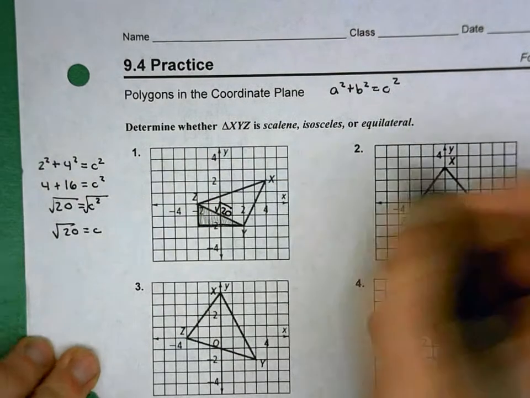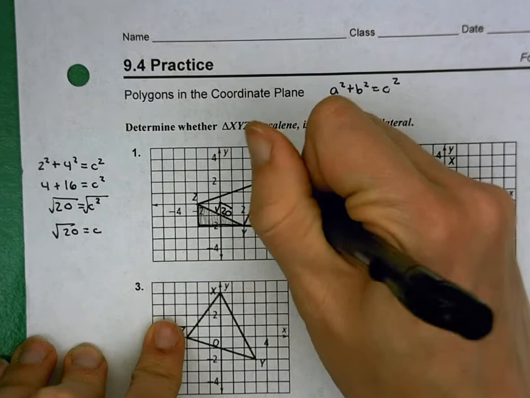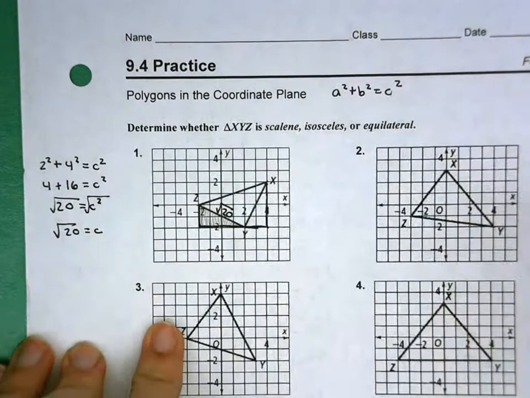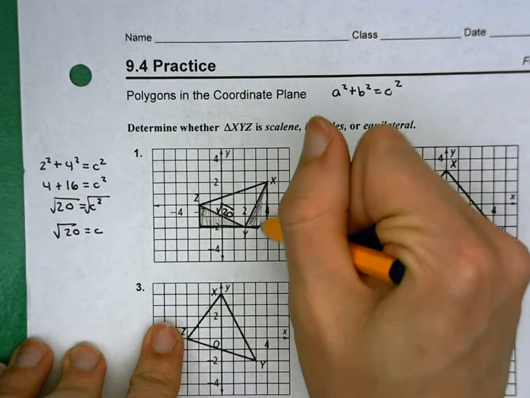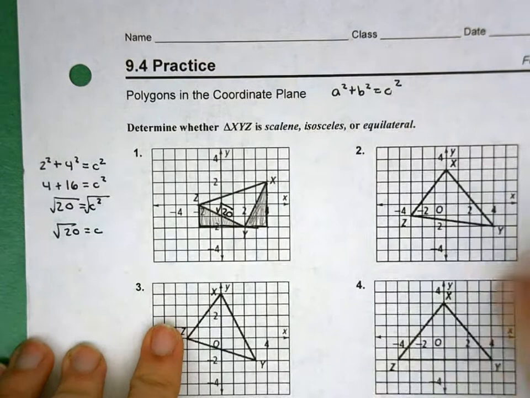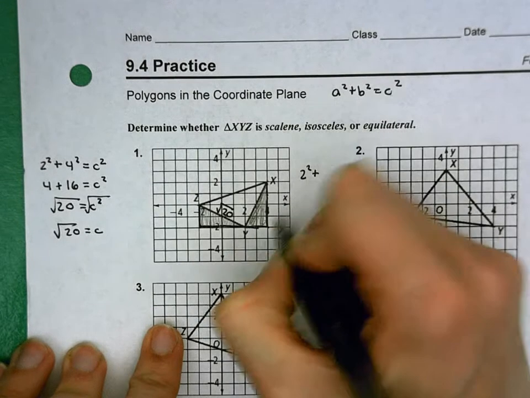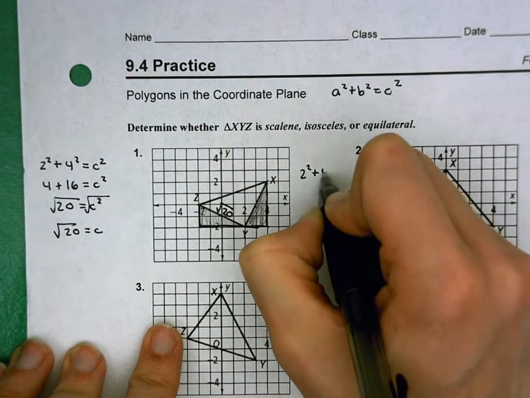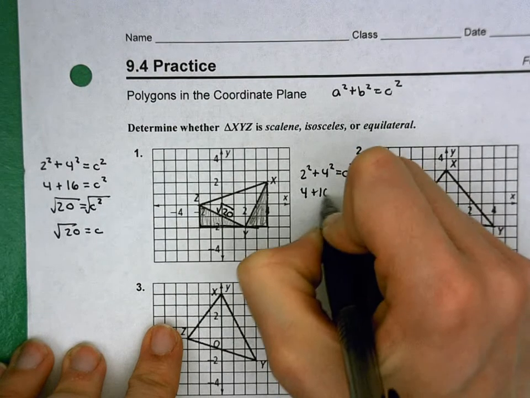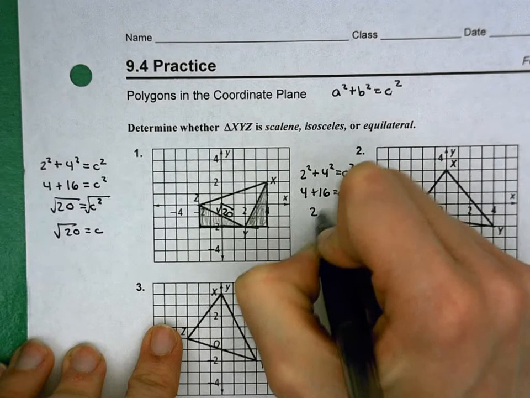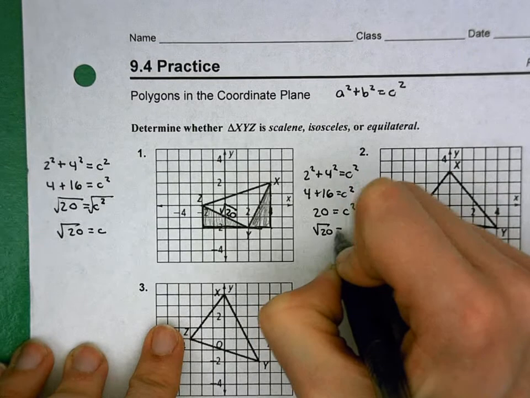And I'm going to do the same thing on all of them. Right here to find yx, I'm going to draw in my right triangle. And then my A down here is going to be 2. My B right here is going to be 4. And my C is my unknown side, so I have 4 plus 16, which is 20. And so root 20 equals C.